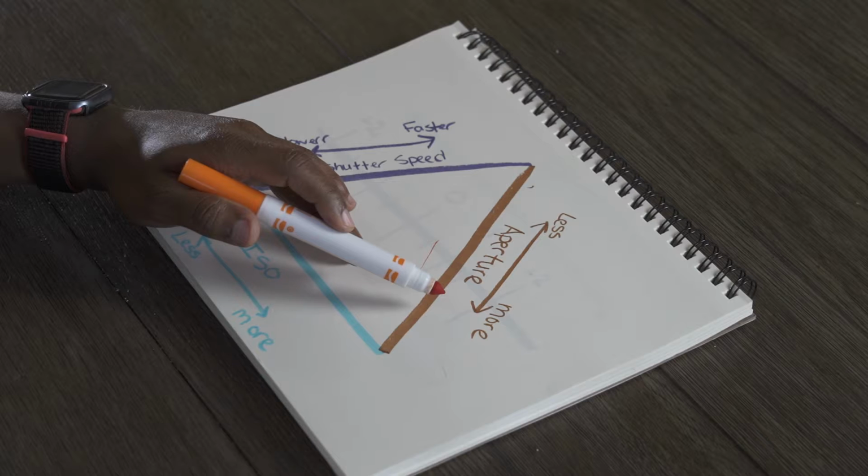It's confusing. It'll make sense in the future as you understand this a little bit more. But remember, the smaller the number, the bigger the hole. Bigger number, the smaller the hole. Boom. Blew your mind already. We haven't even gotten into this just yet. So, more aperture, a bigger opening, is going to give you more light, right?